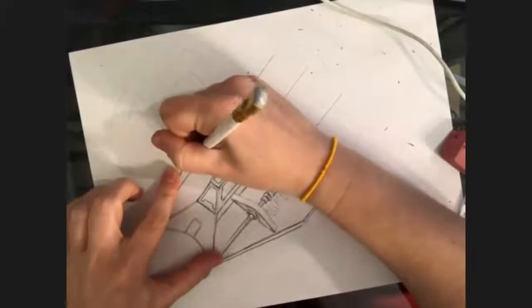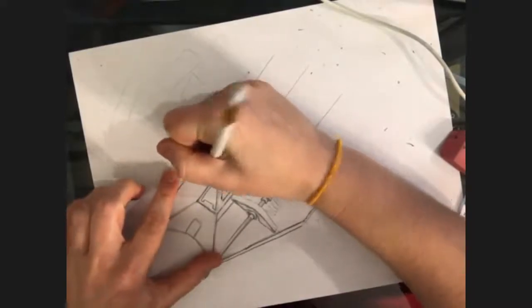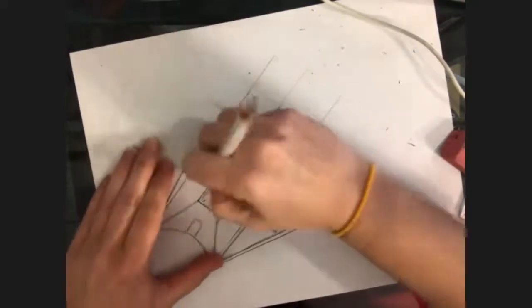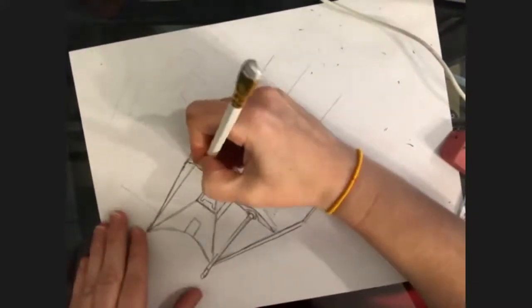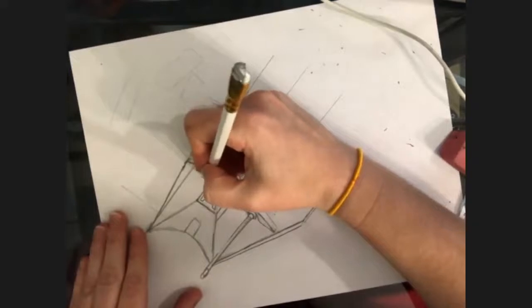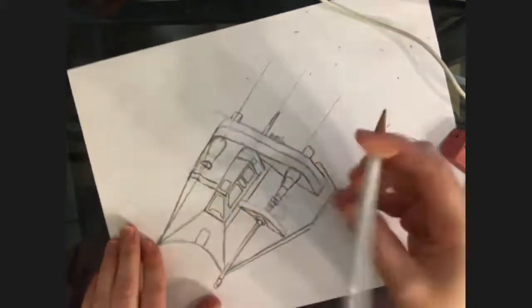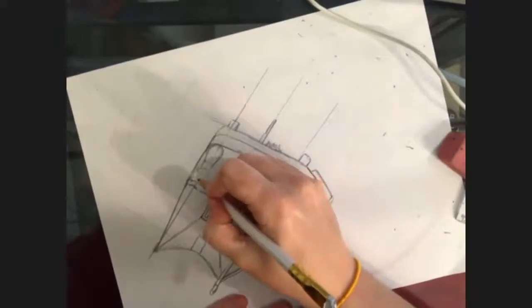And then of course you've got, which is actually not right here, actually. I'm going to erase all that right there and put that back in.